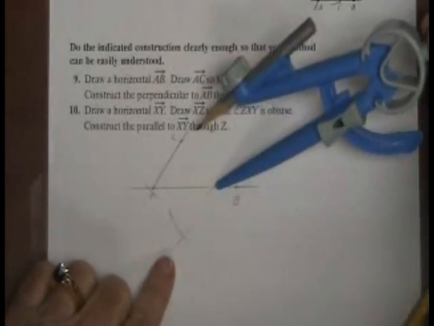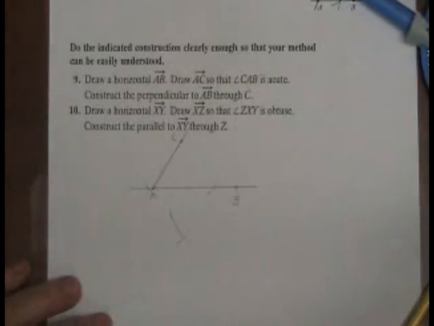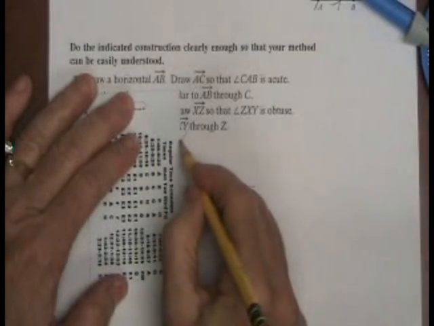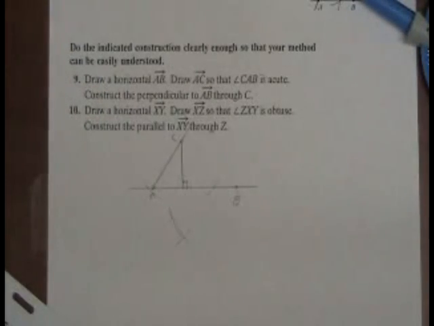And you see what I've got now? I came here and I made that arc, and then I flipped it over and came here and I made that arc. Now I have the intersection of those two arcs, and this point will establish a perpendicular. There we go. Ta-da! That is what they wanted you to do for number 9.